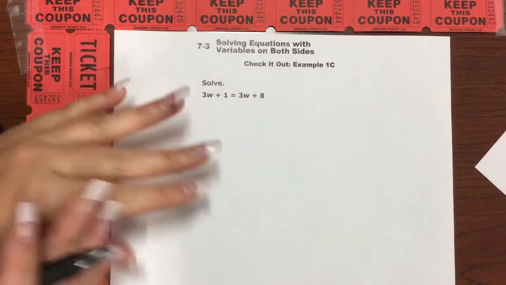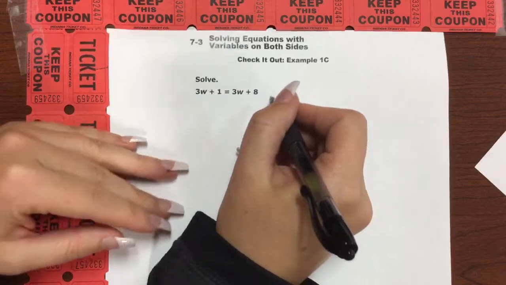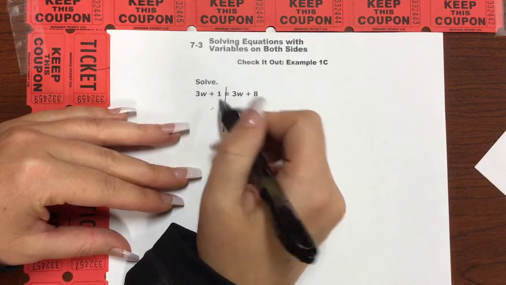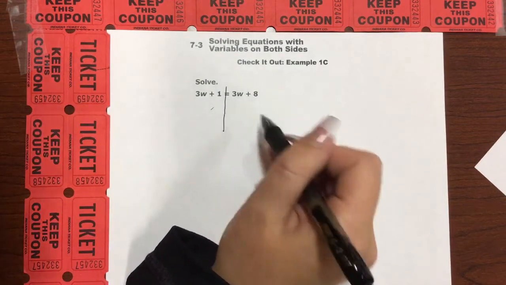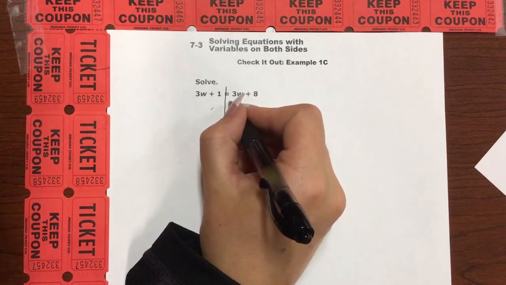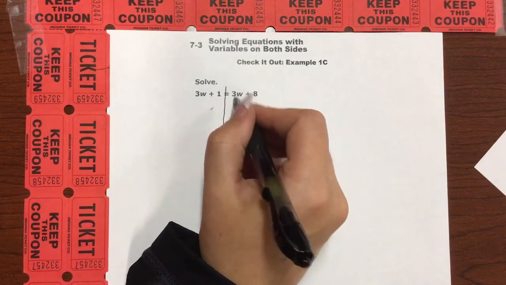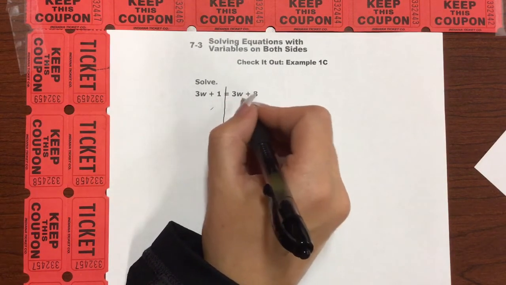Okay, we have 3w plus 1 equals 3w plus 8. Okay, look at both sides of the equation. Can we simplify? No. Can we simplify? No. So we need to get the variables on the same side. Move the smaller one. Oh my gosh, they are the same. I feel like we're getting into those uncharted waters again.